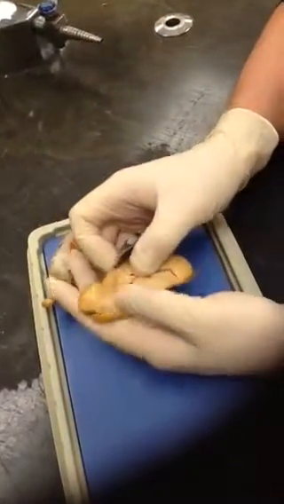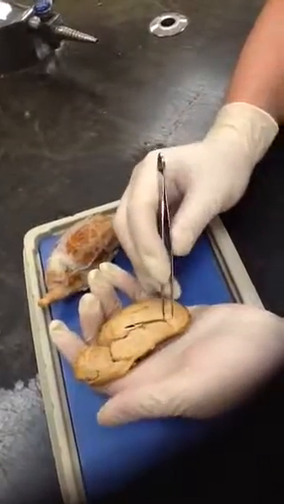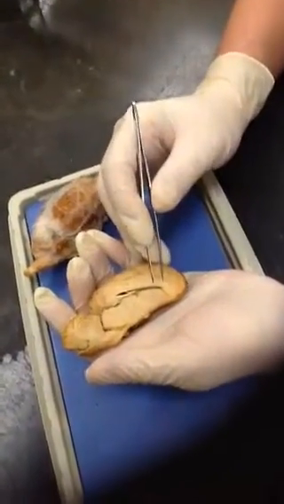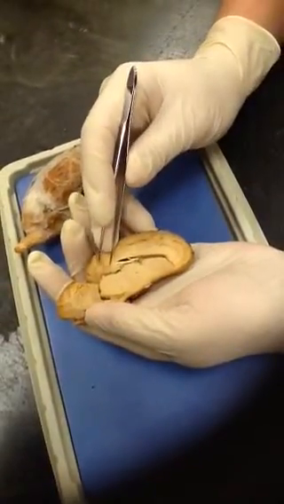Okay. Because we have a left and right brain, we need a way to communicate between them. And that job is played by the corpus callosum, which is this smoothened region right here.